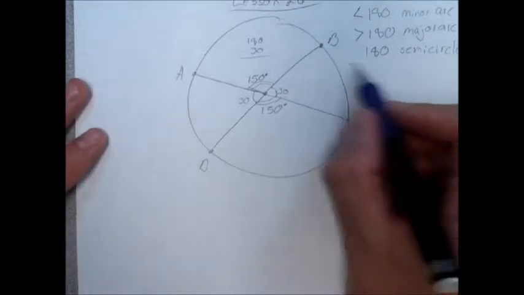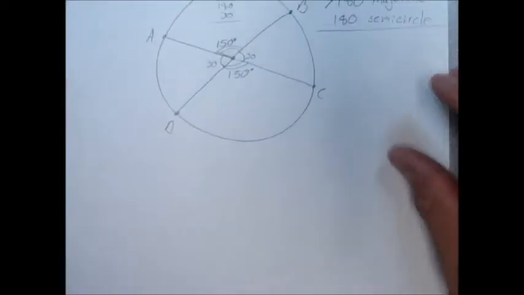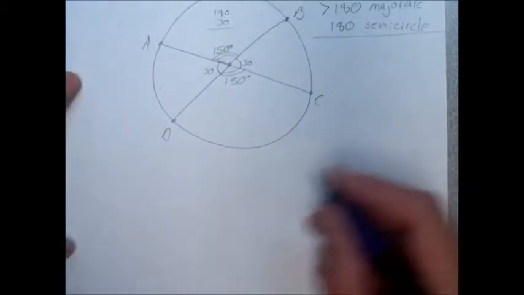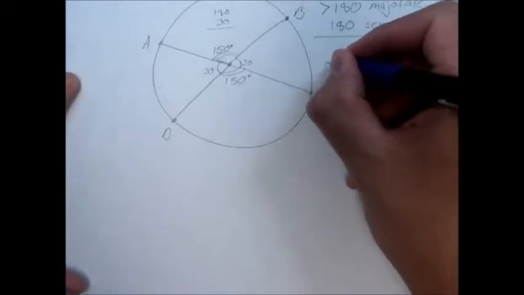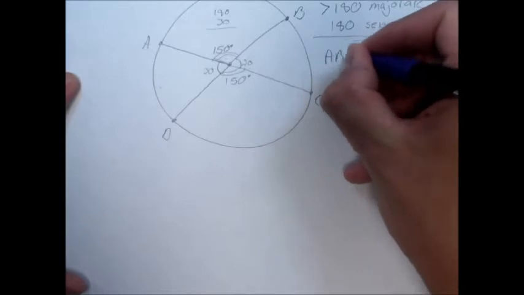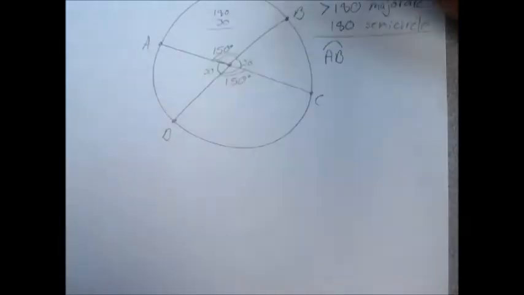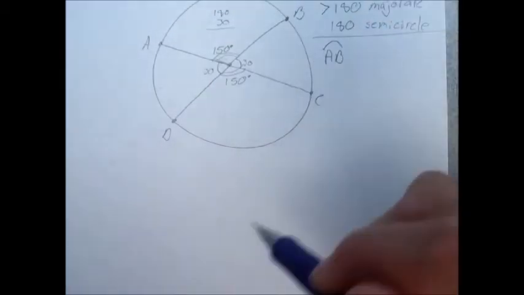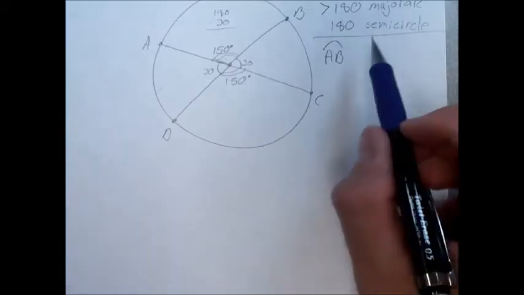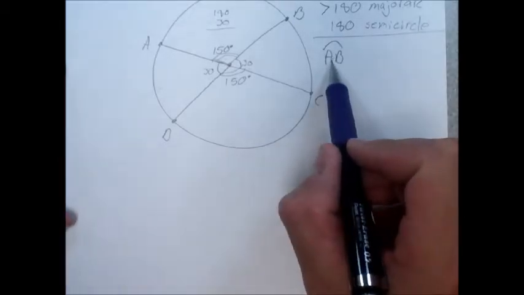I'm going to write down a few of these different types of arcs, and you're going to tell me if they're a major or minor arc. This is how you would write them down, so be careful on your annotation. AB is an arc. See how the arc is above it there? When I indicate an arc, I put an arc above it. Now, arc AB is a minor arc.